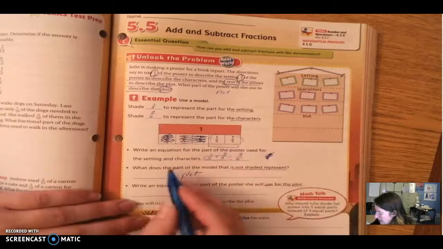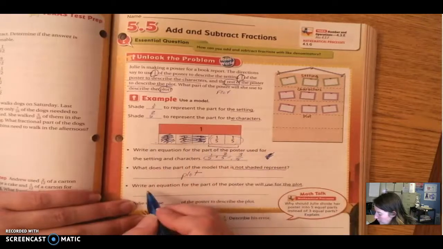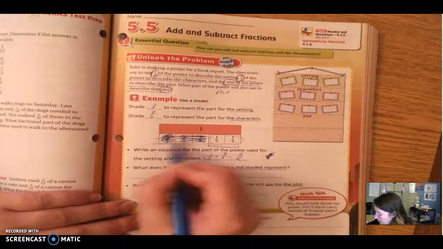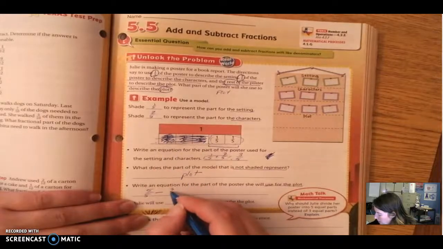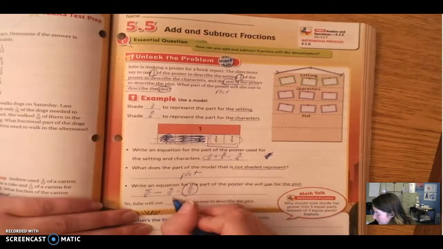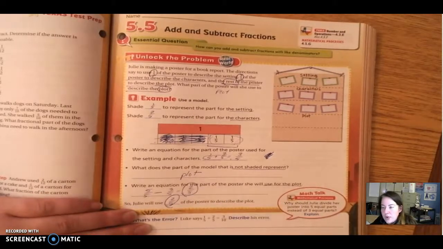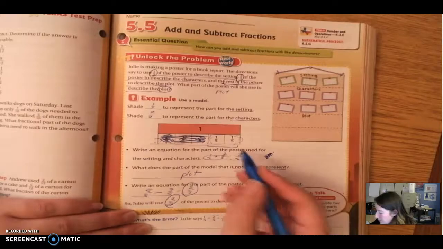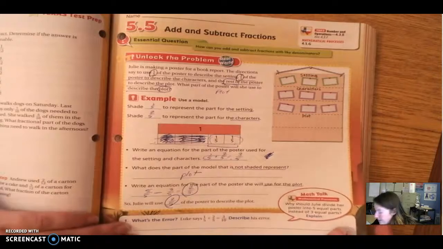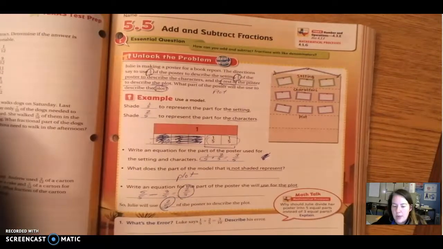We could have taken the total, 5/5, and subtracted the part that was being used, which was 3/5, and we know that she's going to have 2/5 left over to use on her poster to describe the plot. So using the pictures works just as easy. Let's take a look at another problem.